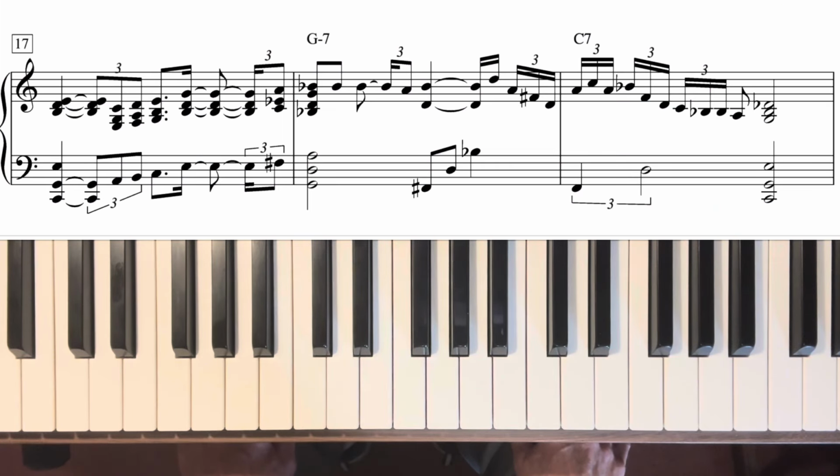This is lesson 3 in my series, a step-by-step approach to arranging jazz standards for the piano. In lessons 1 and 2, I looked at techniques that can be used at beginner to intermediate level when arranging the jazz standard Misty. And in this lesson, I will look at more advanced techniques.